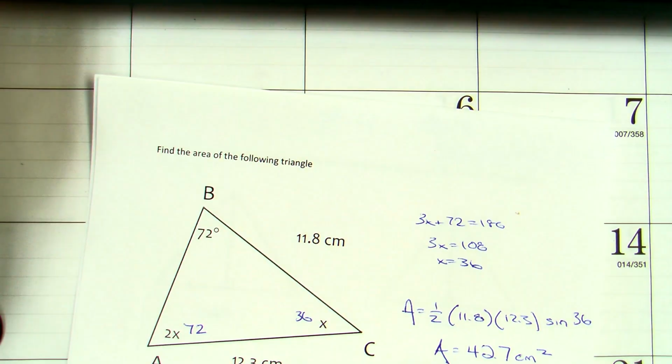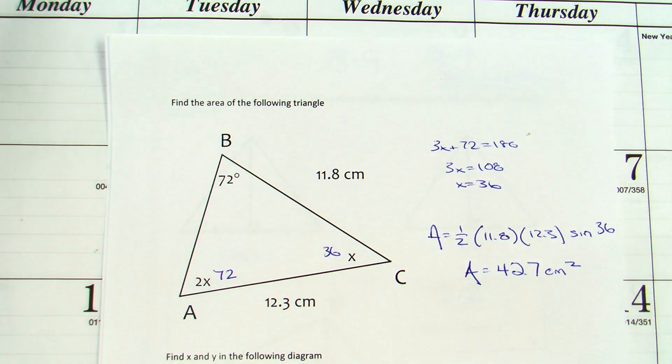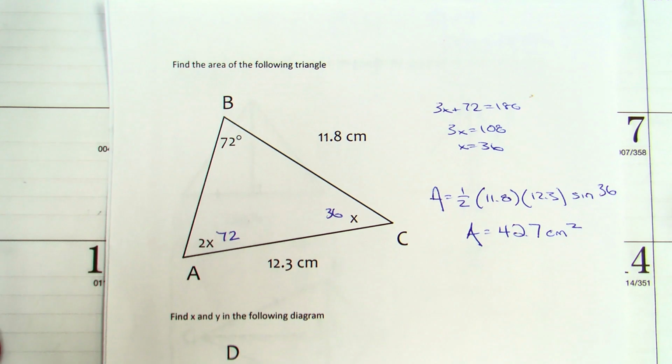Okay, so basically these are the workout solutions for the review we went over in class today.